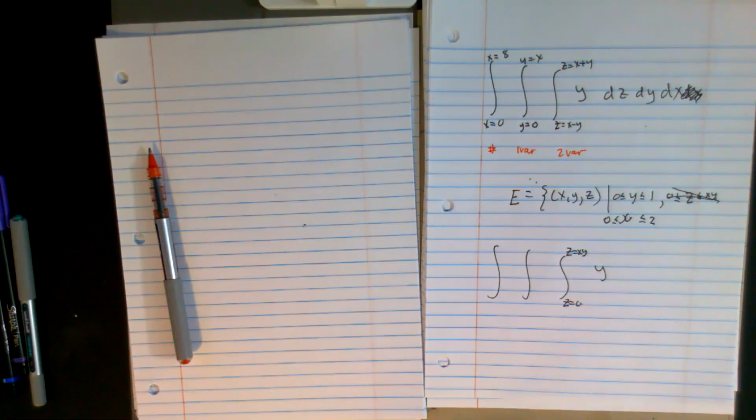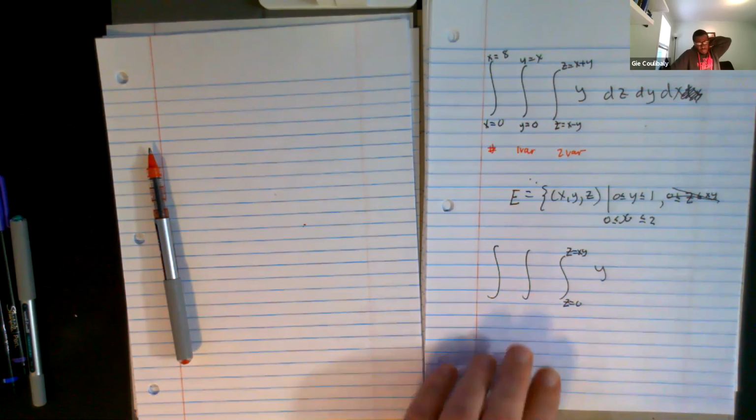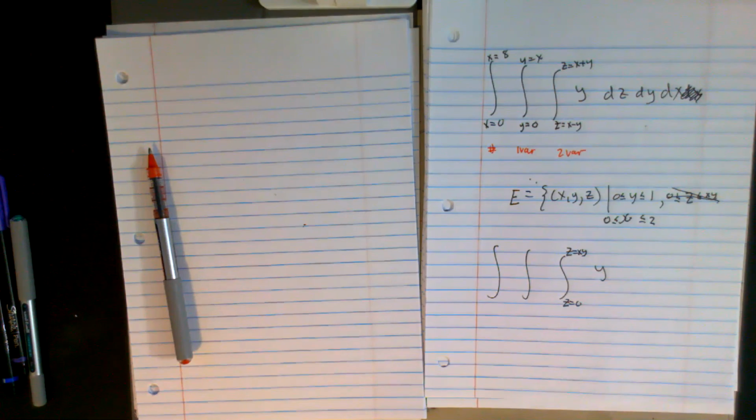In this question, who goes next? X or Y, or does it matter? It would be X because we're integrating a value of Y. It doesn't really matter, does it? Well, we're in disagreement. It either does matter or it doesn't matter. And the answer is, in this particular case, it doesn't matter.